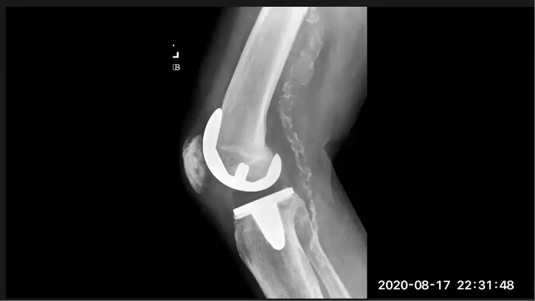Lateral view, plain X-ray of the knee joint. Lateral X-ray of the knee joint showing total knee replacement, with linear soft tissue calcification at the posterior aspect of the knee, extended to the lower thigh. What is that?